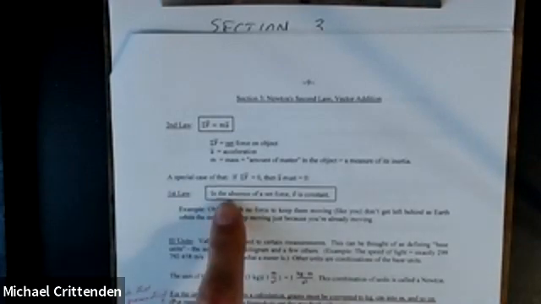By Newton's time, it was getting fairly settled, at least among the intellectuals of the day, but especially in the early 1600s, back in the time of Galileo, because what we call Newton's first law is actually due to Galileo, okay?